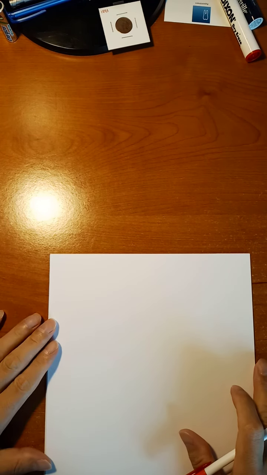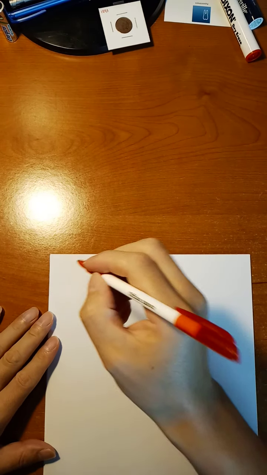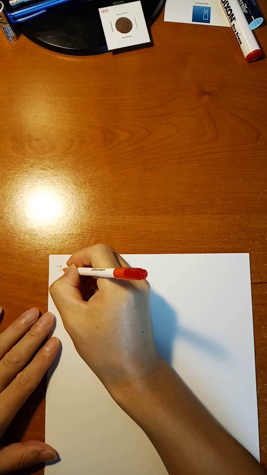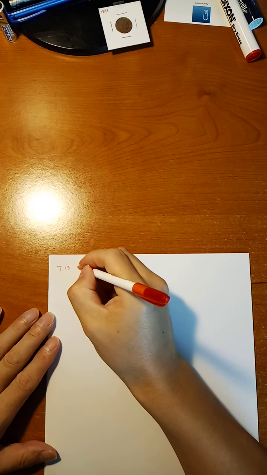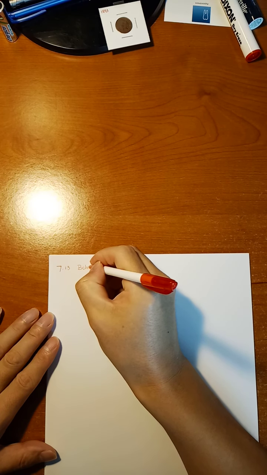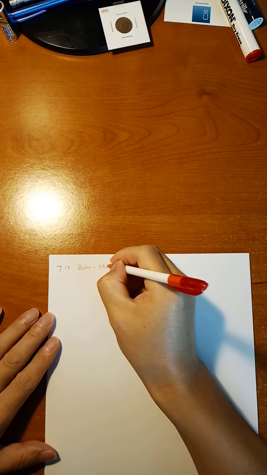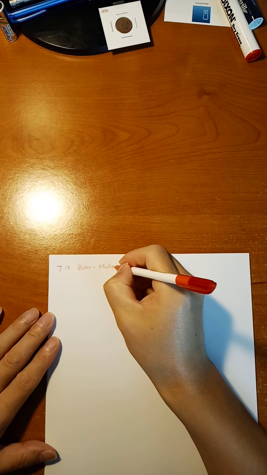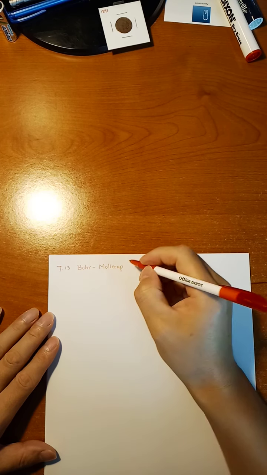Okay, now let's try to prove this Bohr-Mollerup theorem. So, 7.13, Bohr-Mollerup theorem.